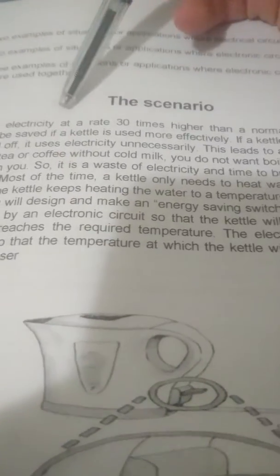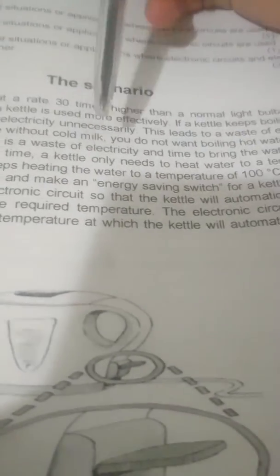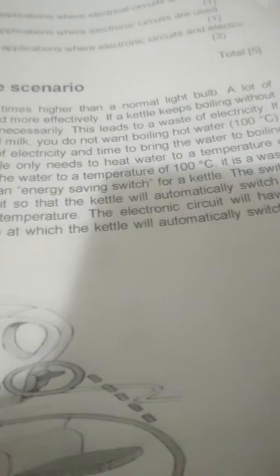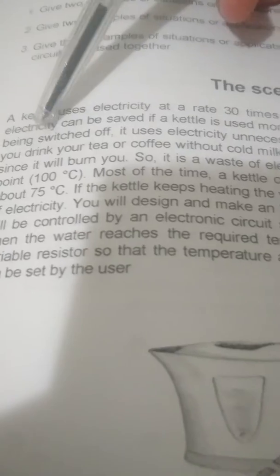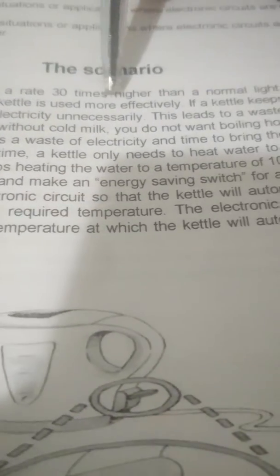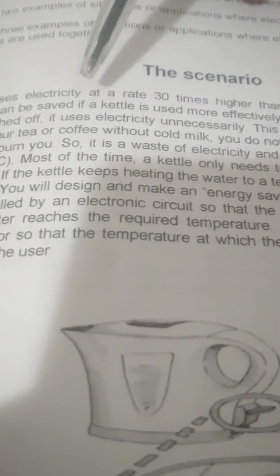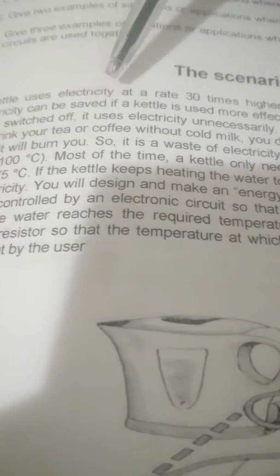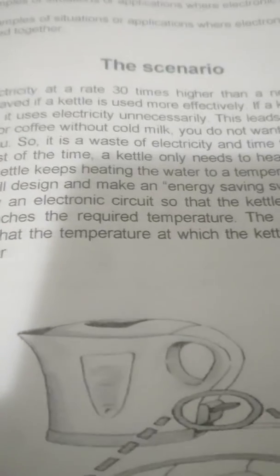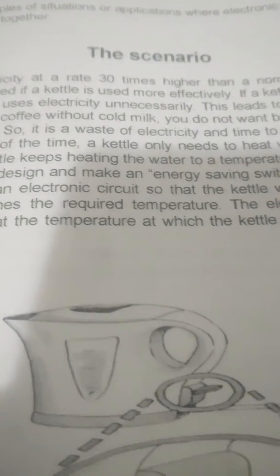A kettle uses electricity at a rate 30 times higher than a normal light bulb. A lot of electricity can be saved if the kettle is used more effectively, right? It uses a lot of current, so it uses a lot of resources as well. So by saving the electricity, this will be good for the environment, and it will save resources.